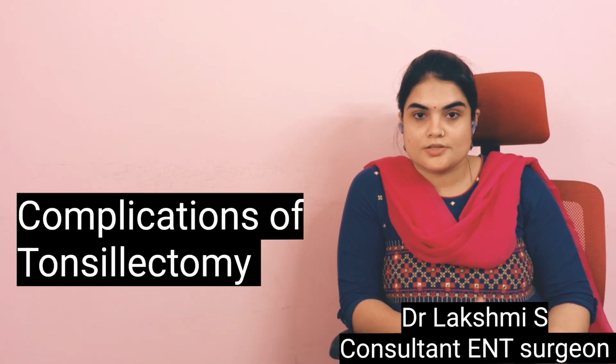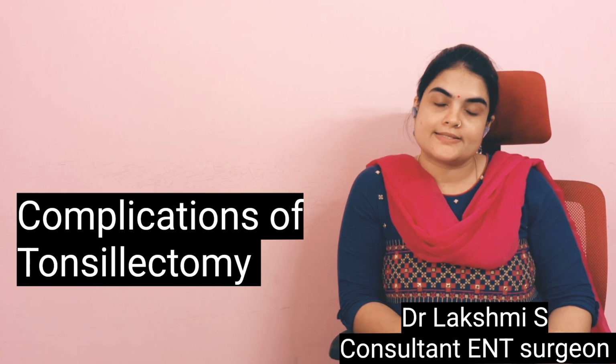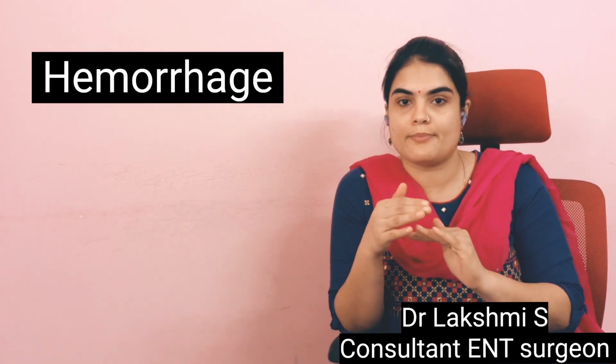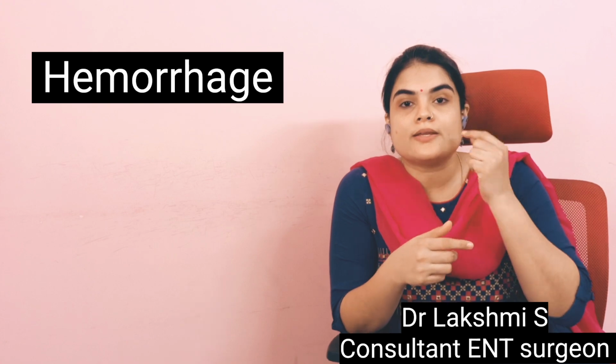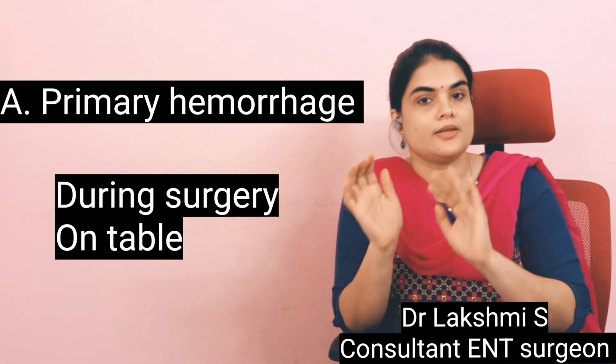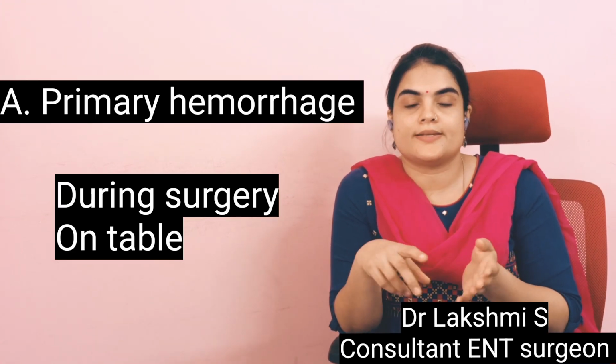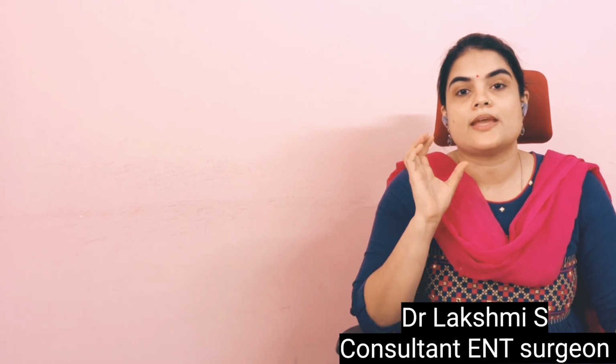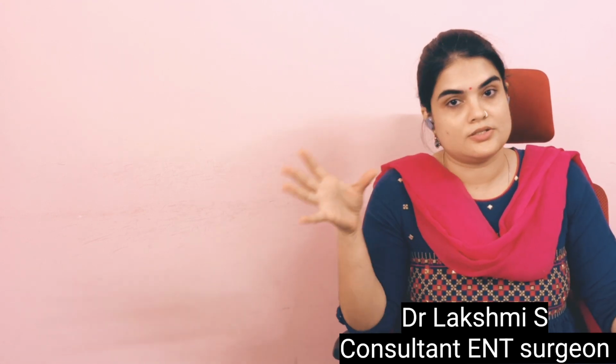What are the complications of tonsillectomy? As I said earlier, the most important complication of tonsillectomy is bleeding or hemorrhage. The bleeding occurring during the surgery is known as primary hemorrhage. It occurs during the surgery. The second type of hemorrhage is reactionary hemorrhage. Reactionary hemorrhage occurs within 24 hours of the surgery.